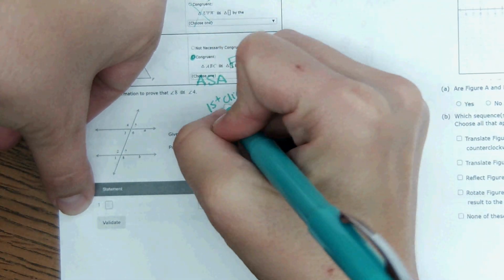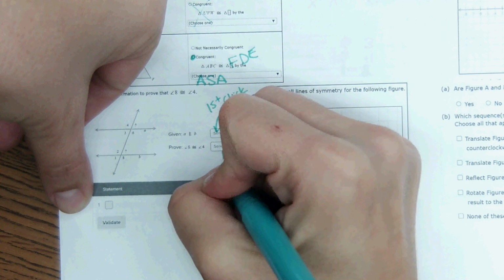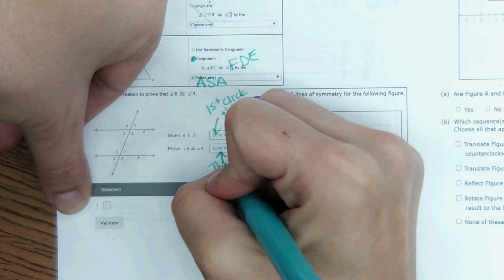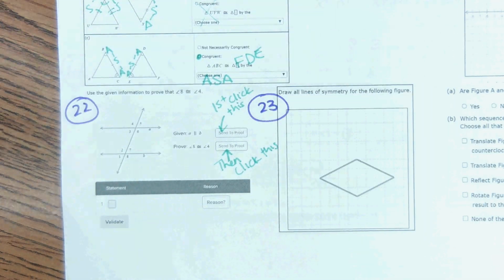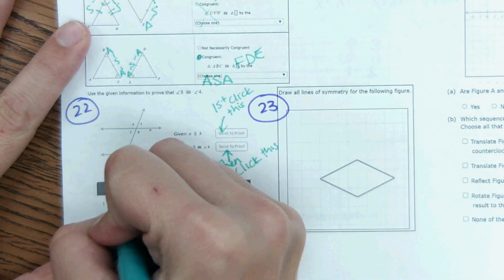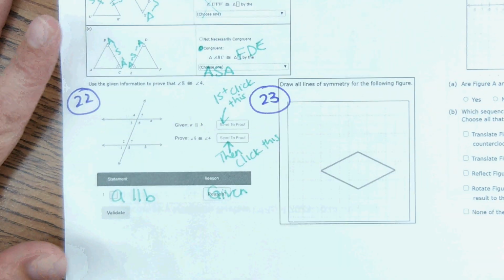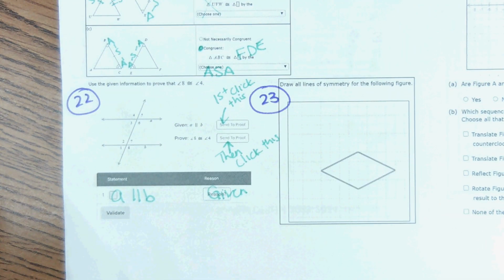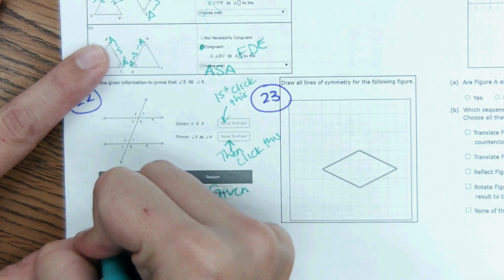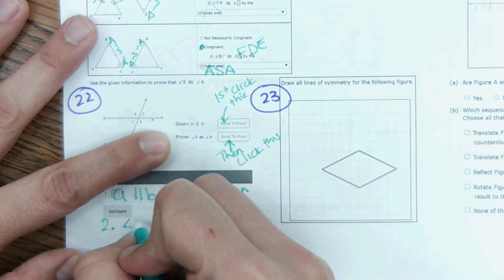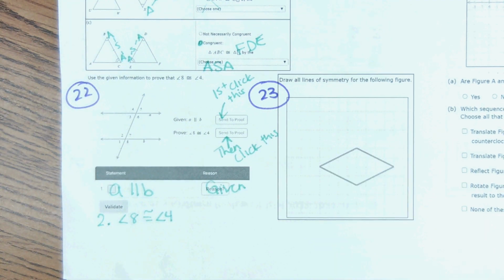So your first one, you would click this. First, click this. Then you're going to immediately click this. And it sends both of those to the proof, because those are literally the two steps of this proof. So your given here is A is parallel to B, and the reason given. When you click this, it's going to send that there automatically. And then statement number 2, because remember this is only two steps, is this statement, angle A is congruent to angle 4. And when you click this, it'll automatically put it there.